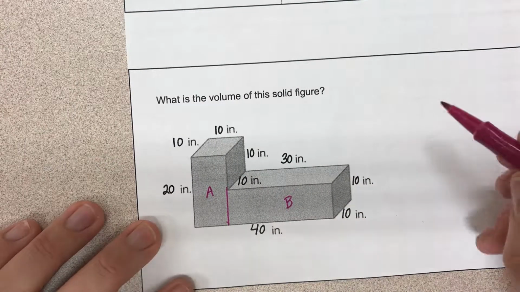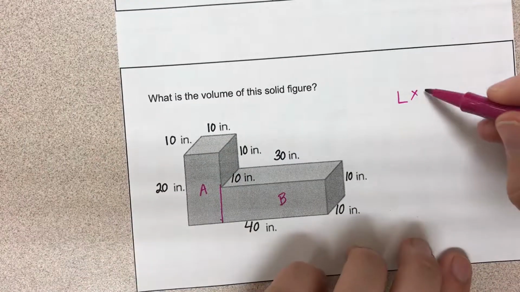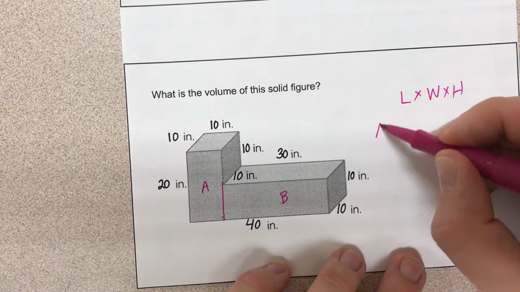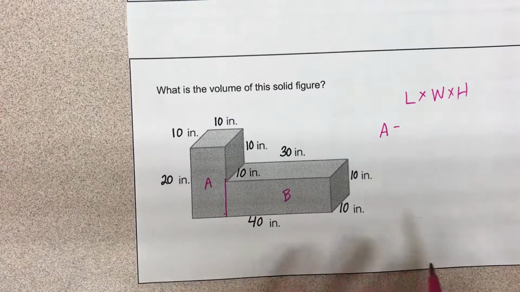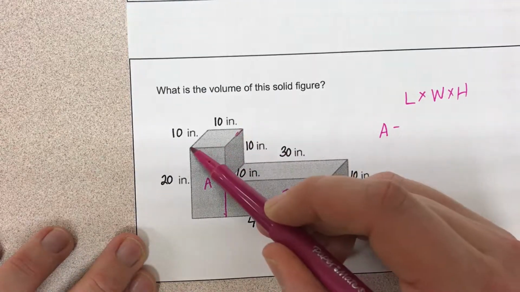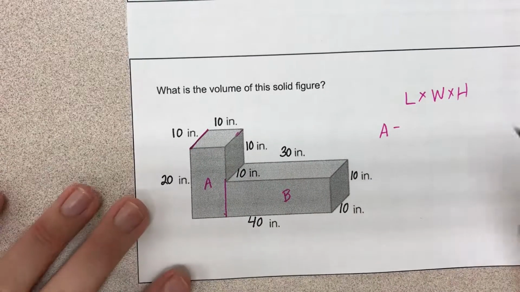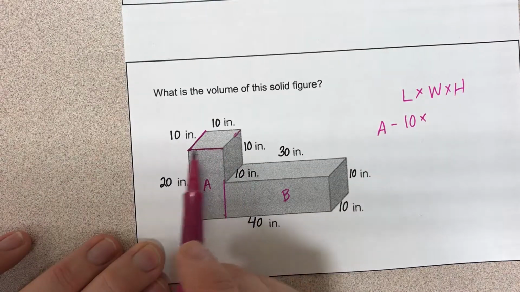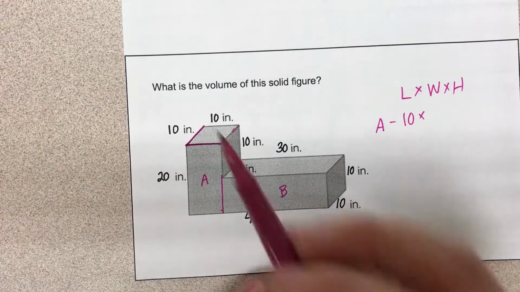All right, so again, we're working with length times width times height, and A is going to be how long is it? Length is going back this way, so that's 10 inches. The width is this dimension here, and that's another 10 inches.